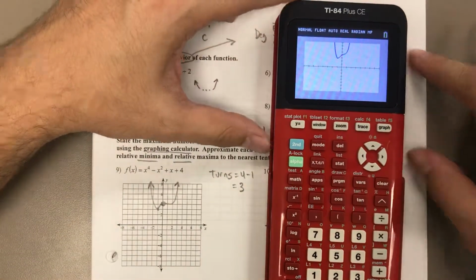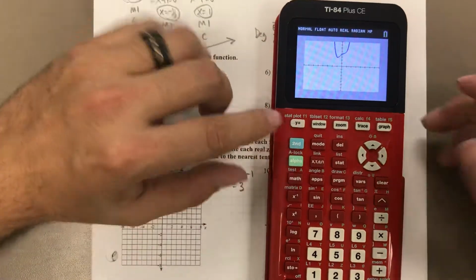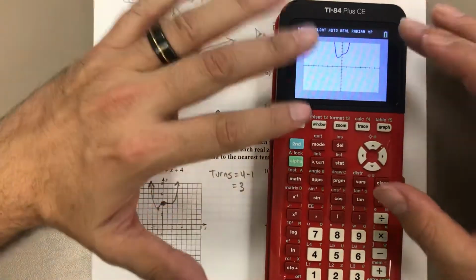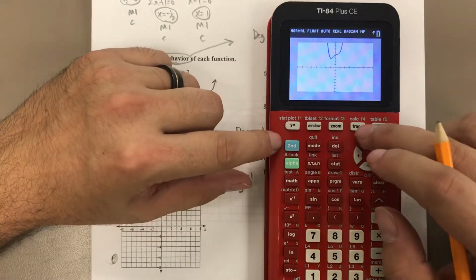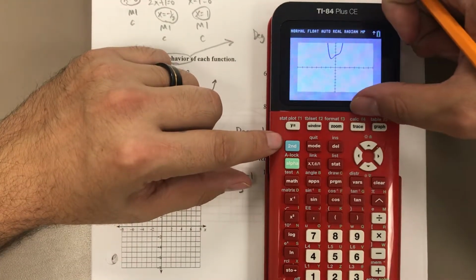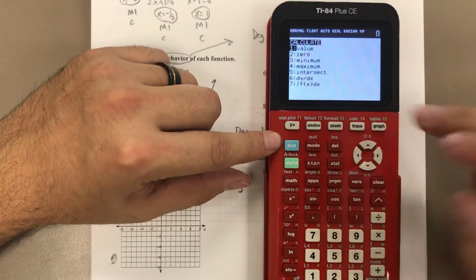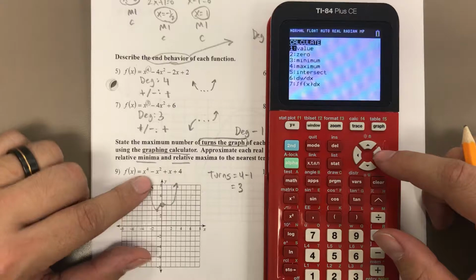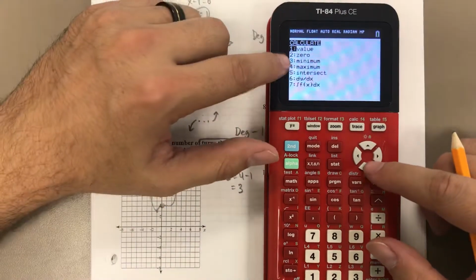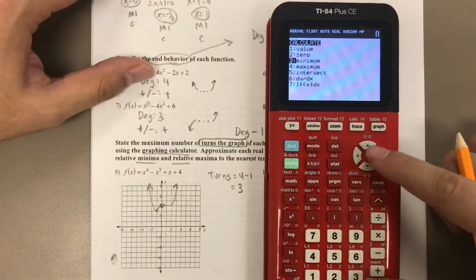So here's how you can find a really approximate value on your calculator. The minimum and maximum function on your calculator is found by hitting the second button and then the trace button, because it says the CALC right here, calculation things. So we hit second and then trace. And then if we're looking for the minimum here, so it's the low point on there, we go to minimum on our calculator. So that's the third one.